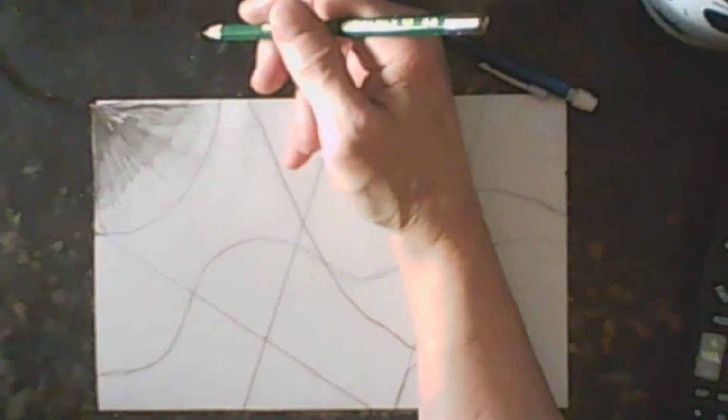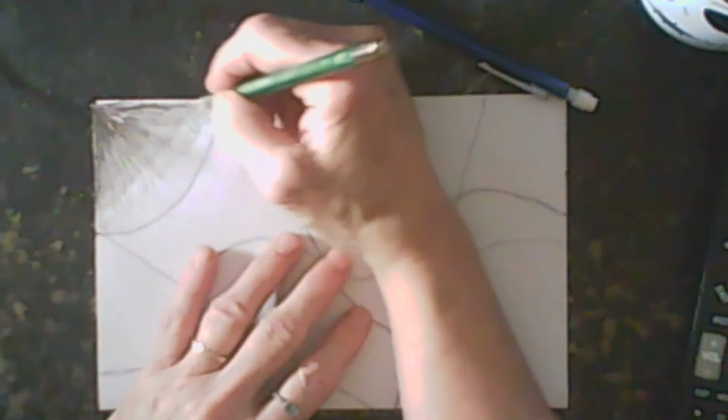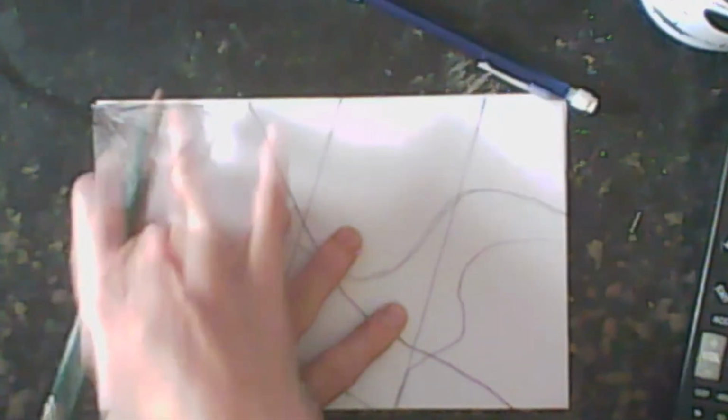Let's see if I can move this up so you can see a little better. Okay. Then what I will do is I will take my finger and just use my finger to blend.